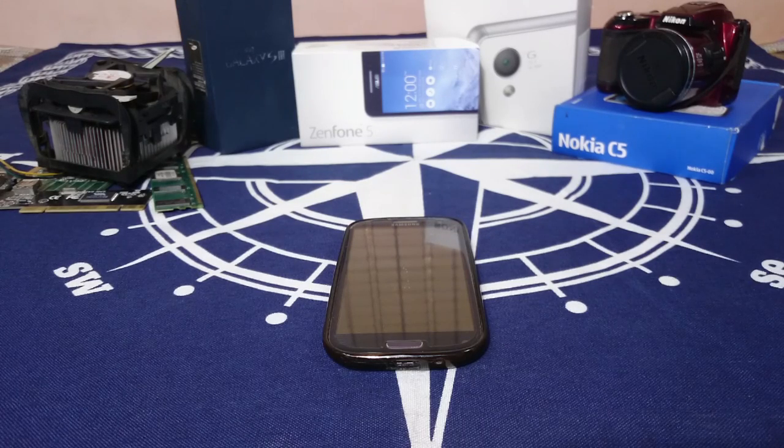Hey guys, it's Quickly again with another ROM review, and this time I've got MIUI version 7 for Galaxy S3, so stay tuned for that.